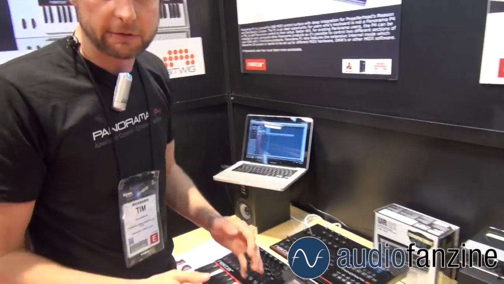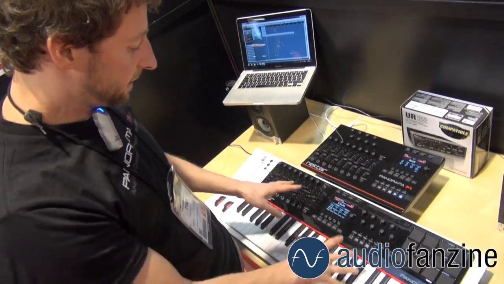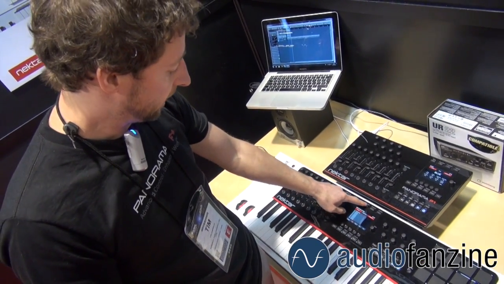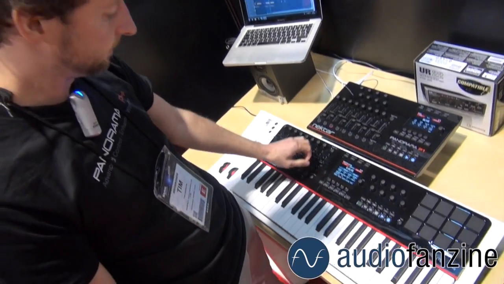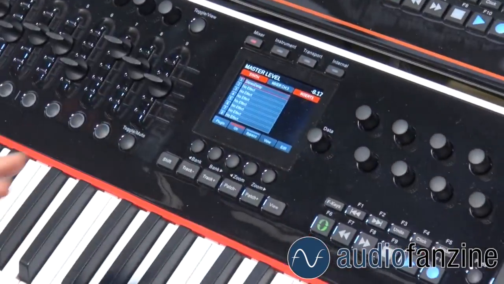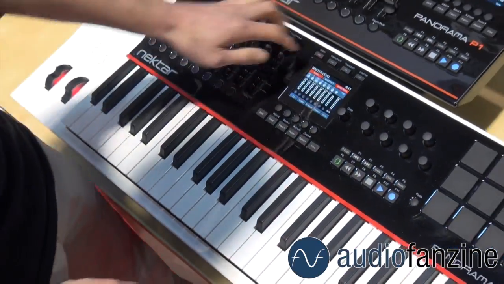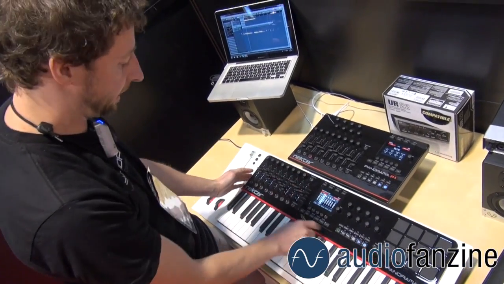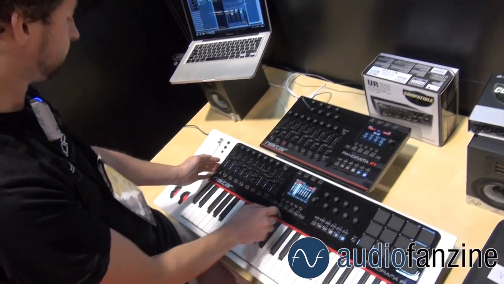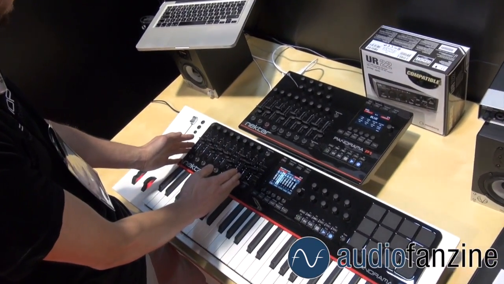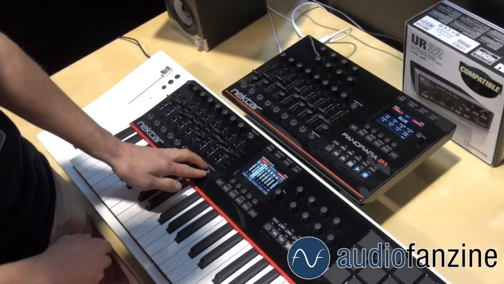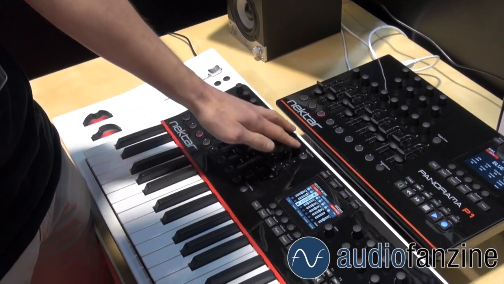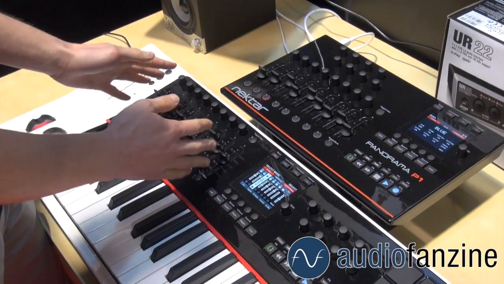So, like with Reason, the Cubase integration is based around 3 modes. You have mixer mode, instrument mode, and transport mode. Start with mixer mode. So, in mixer mode, I have 8 channels control of the mix console, and I have the standard mute solos along the bottom here, and record arm, and then obviously pans and sends along here, all pretty standard stuff.